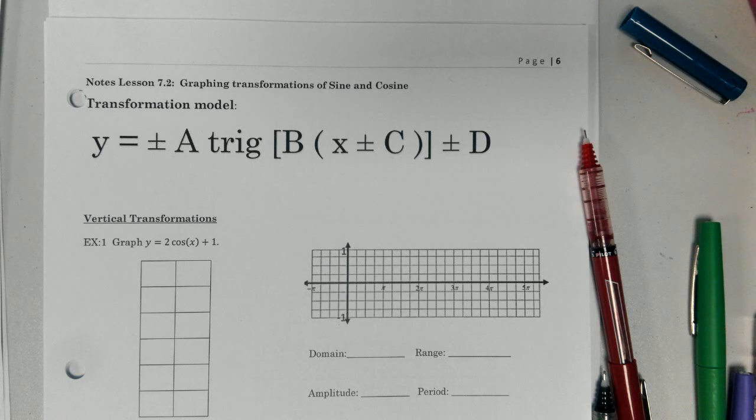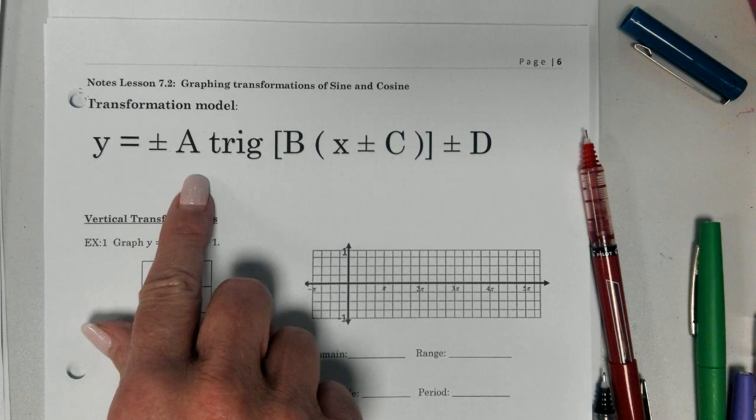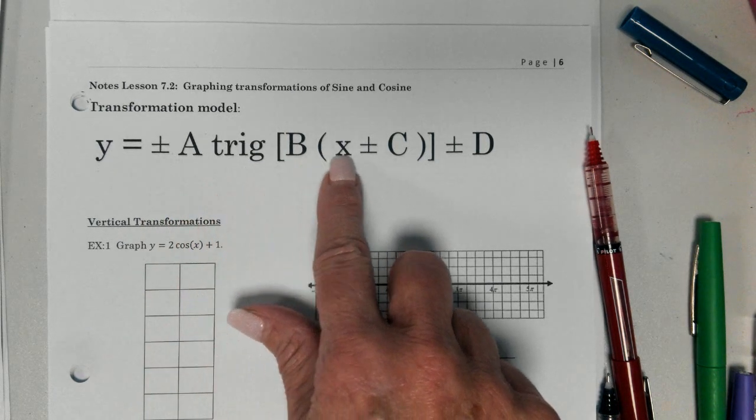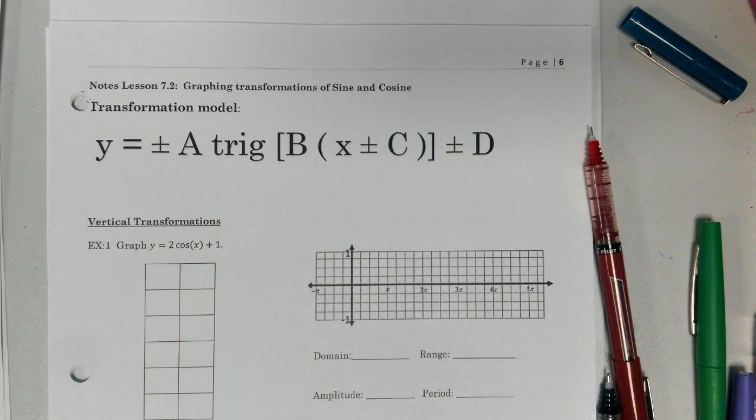Okay. Now then, this equation right here is the model that we use to show our transformations. It looks horrible, but that's all the possible transformations all in one. I'm not going to be doing this. We're going to be taking it in smaller baby steps so that you can actually see what's happening. But this is the model, and I'm going to use different colors to organize it for you.